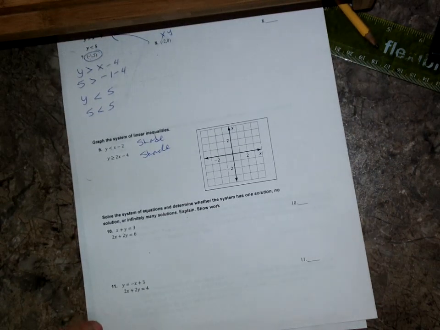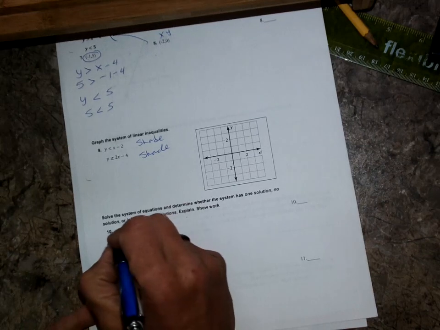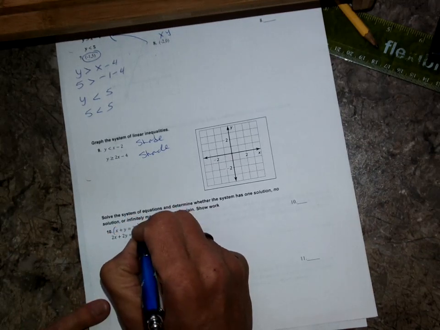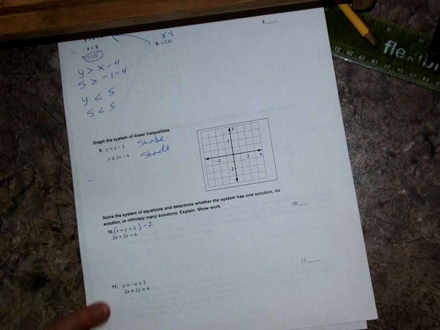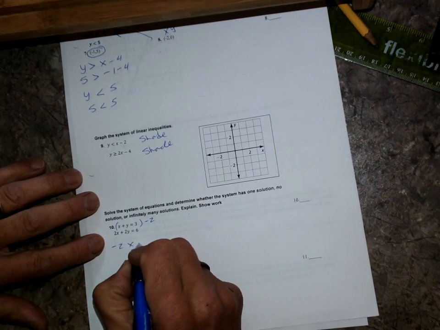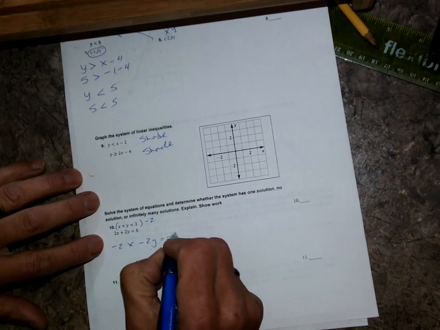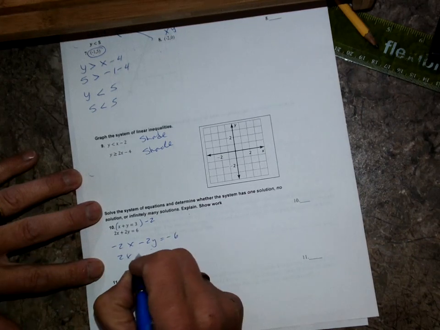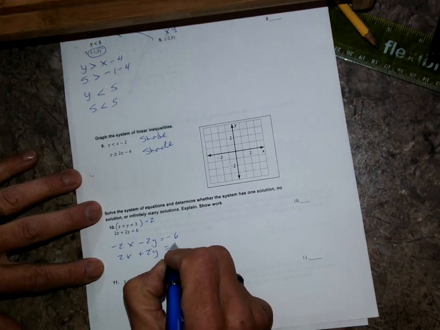Number 10. So if I multiply by -2, it'll cancel my x's. But in fact, what happens probably is I think everything cancels. So that might tell you something to figure out what to do. Okay.